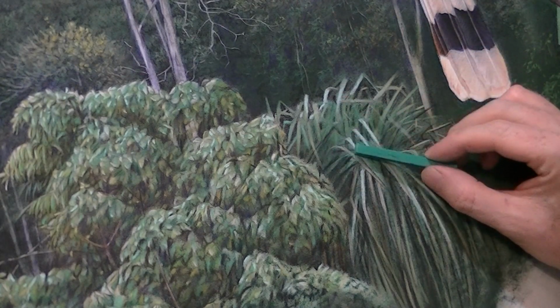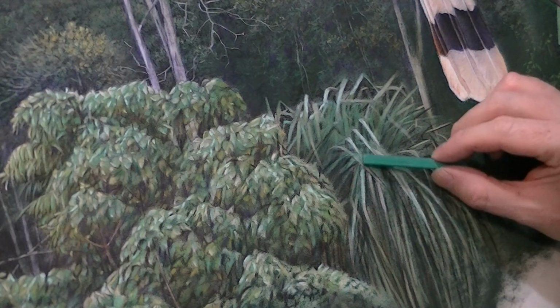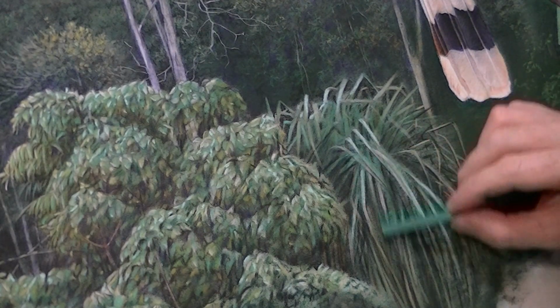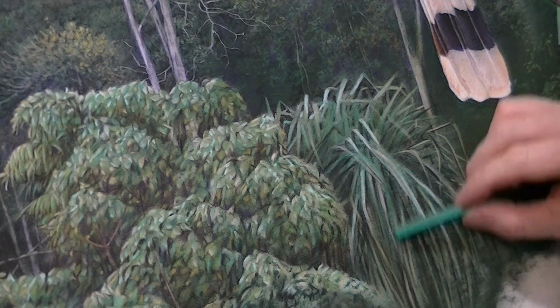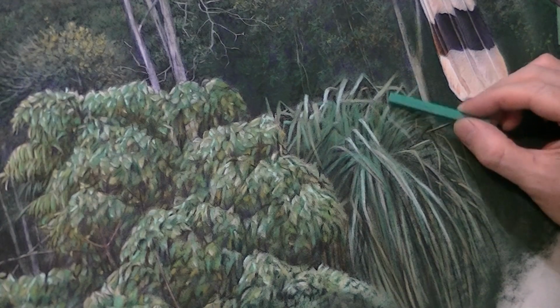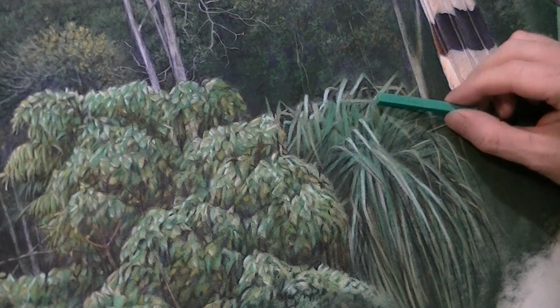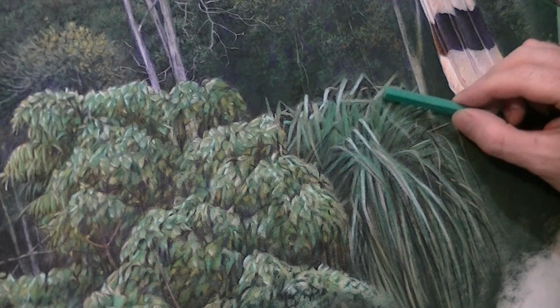I'm using this green Conte stick just to bring a little bit more colour to the area. I thought it was lacking in a little bit of vibrance. So, as usual, I'll turn to a stick and just put that colour in before I get back to some more detailed strokes.